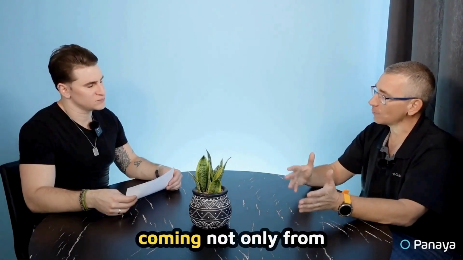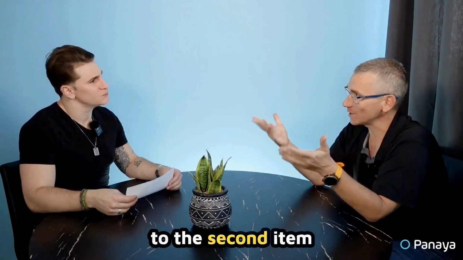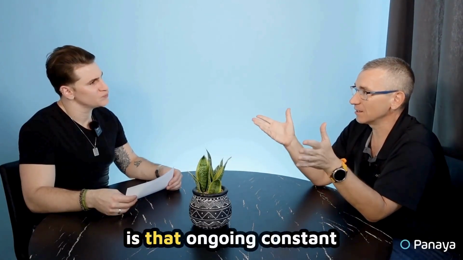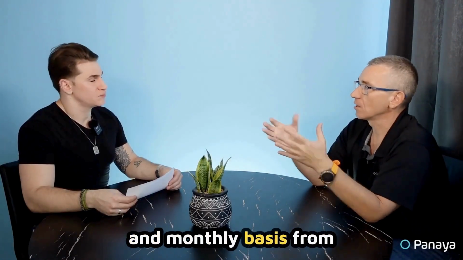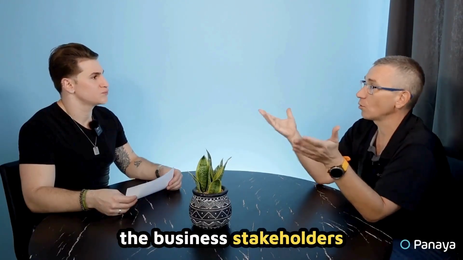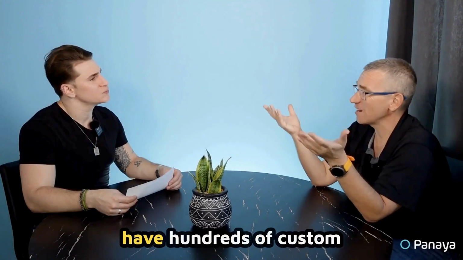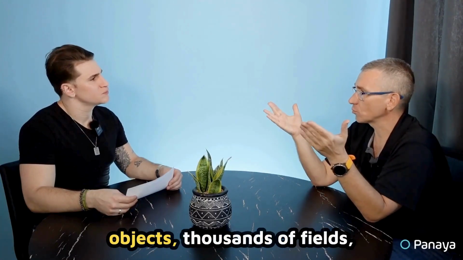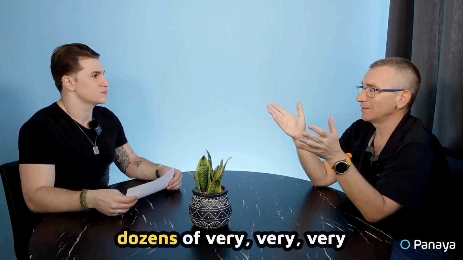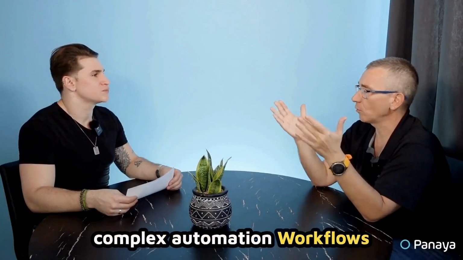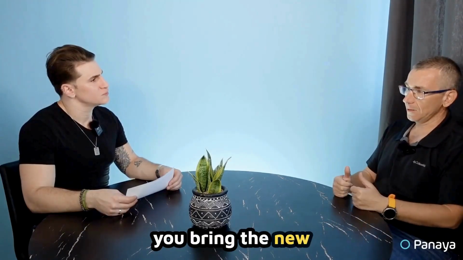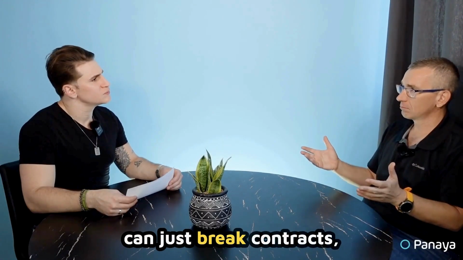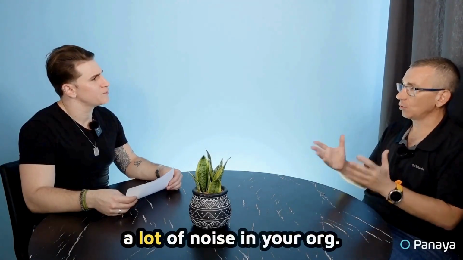And the changes are coming not only from the Salesforce side, and it brings me to the second item, which is the ongoing constant customization on a weekly and monthly basis from business requests and business stakeholders' requests to the Salesforce teams. And enterprise orgs often have hundreds of custom objects, thousands of fields, dozens of very complex automation workflows that are always changing. So with any change, when you bring a new feature to your org, it can just break contracts, commissions, and make a lot of noise in your org.